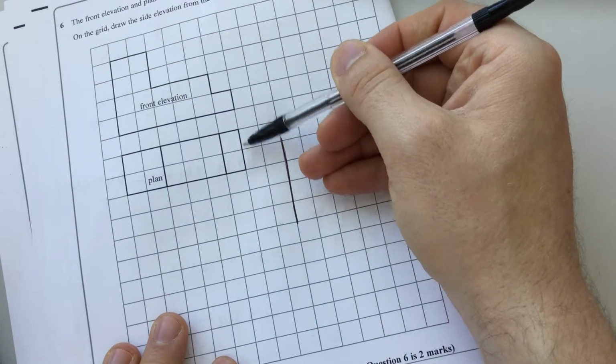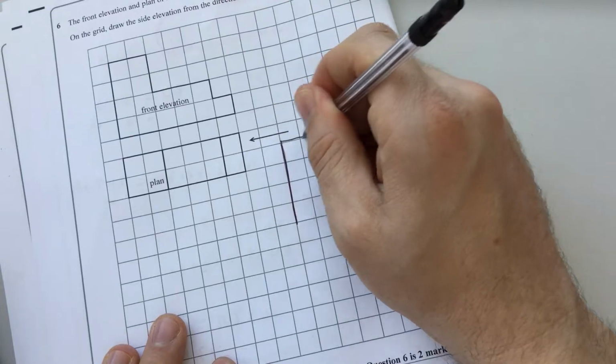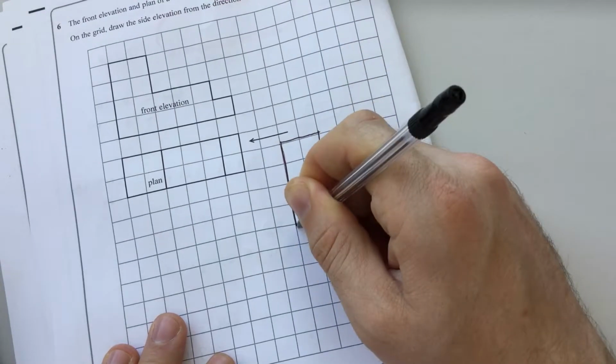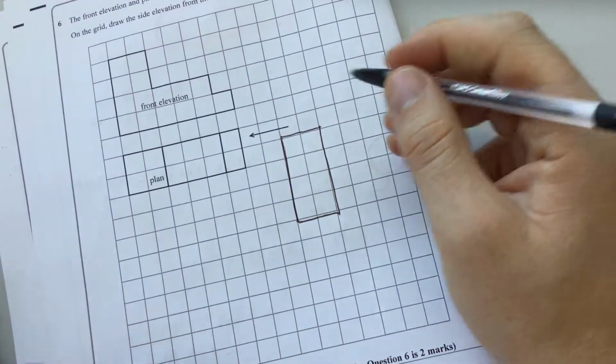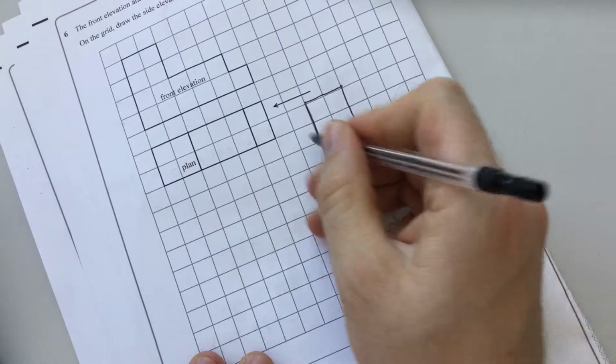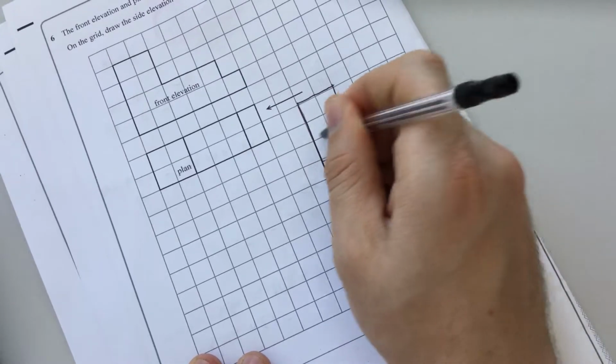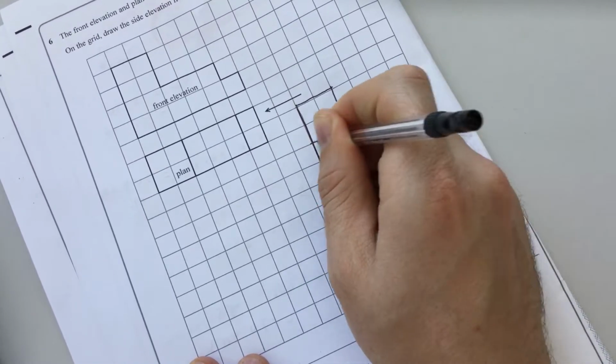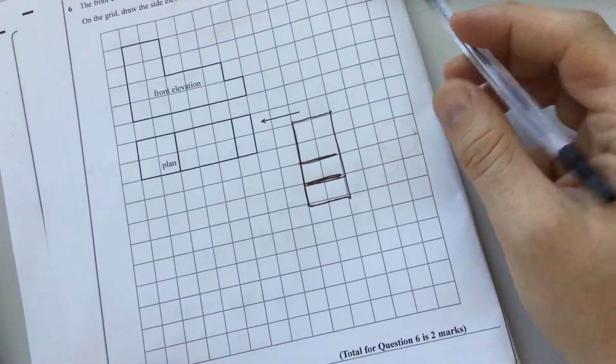If we look this way again, we can see how wide it is. So we know it's 2 wide. So that's the outline. That'll give you 1. But when we look this way, we could see the edges of this part as well. So you have to draw the edges of each platform. So platform there, platform there. That's really scruffily drawn. You will need to use a ruler.